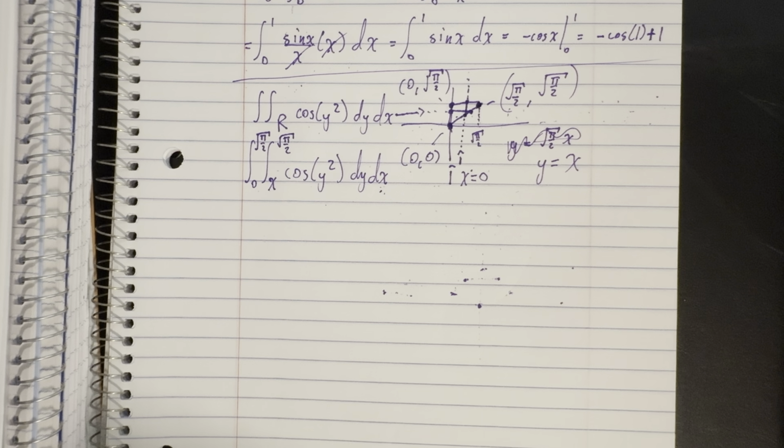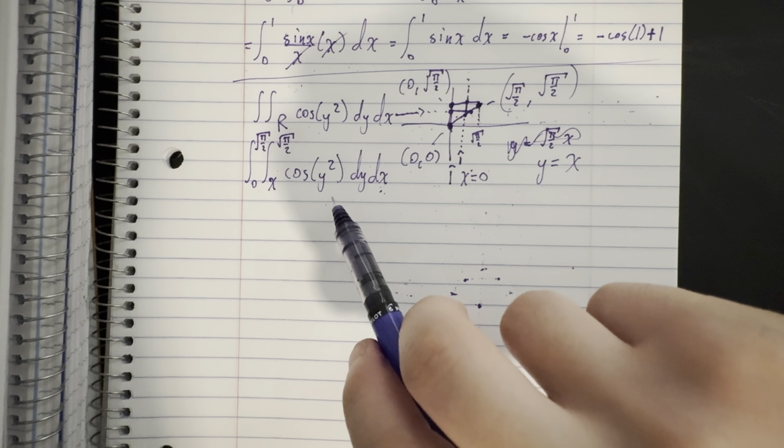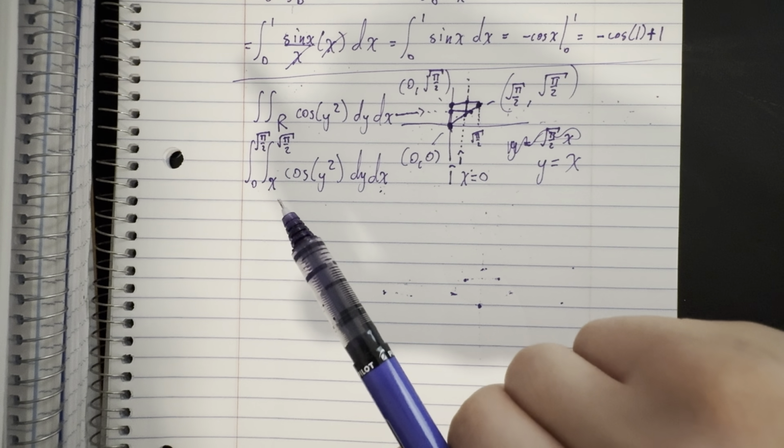Okay, sick. What's kind of bothering me, though, is I think we have to switch the order of integration, because you can't really integrate that.